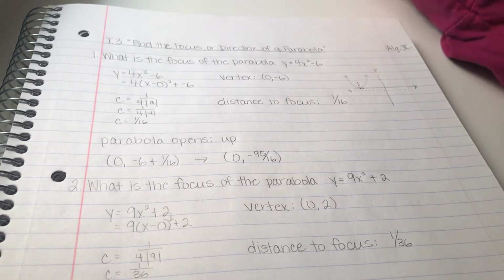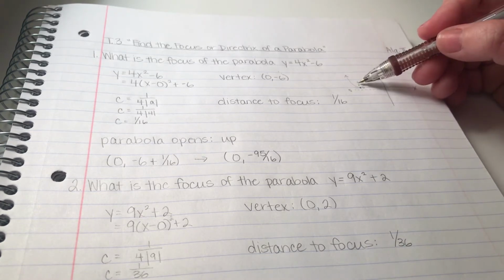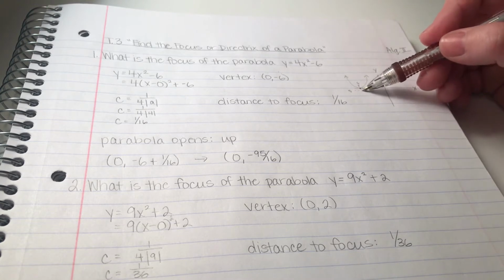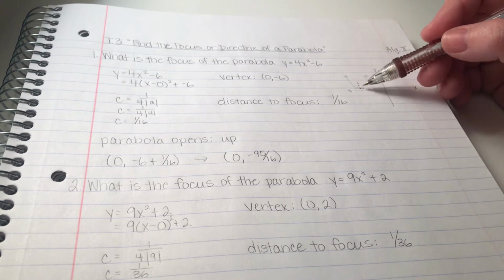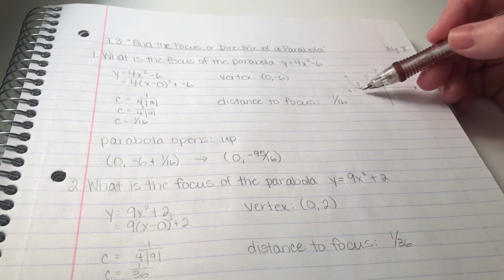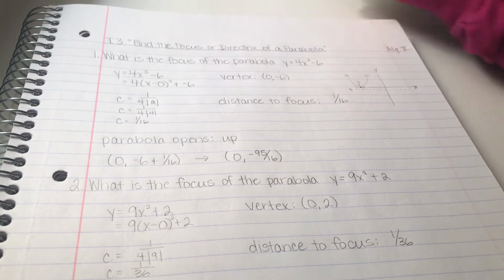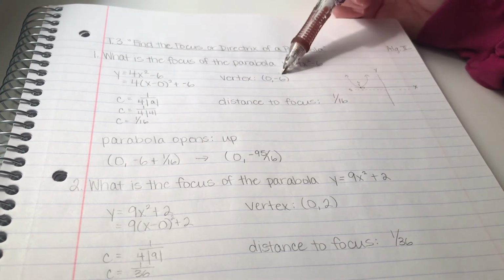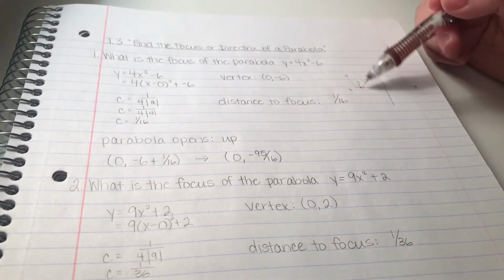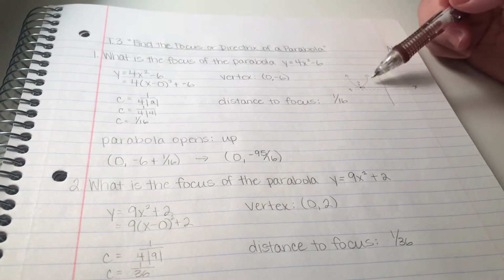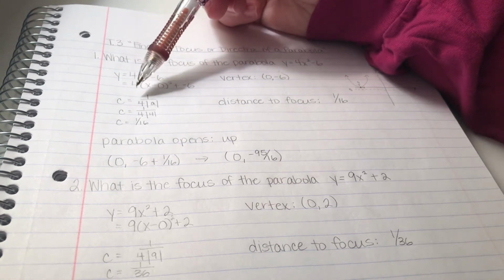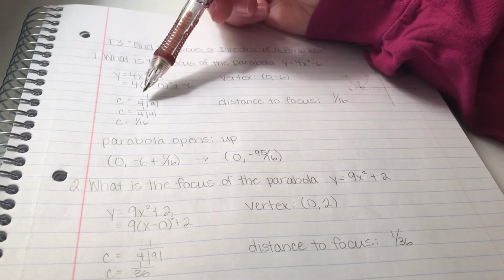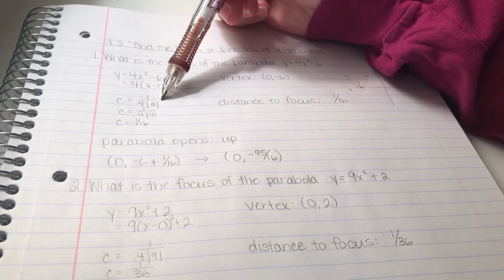An obvious thing to keep in mind is that the focus is going to be inside the parabola and the directrix is going to be underneath or on the other side of the parabola. That's going to come into play in a minute when you're adding or subtracting the c value. Again, the first thing we did was find our vertex. I sketched this out super fast so you can see what we're working with visually. And then our formula is c equals 1 divided by 4 times the absolute value of a.